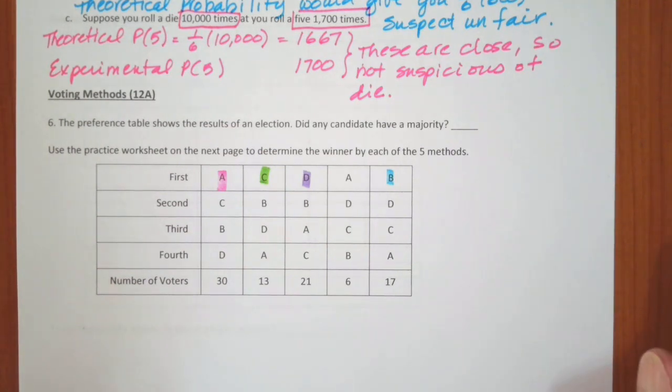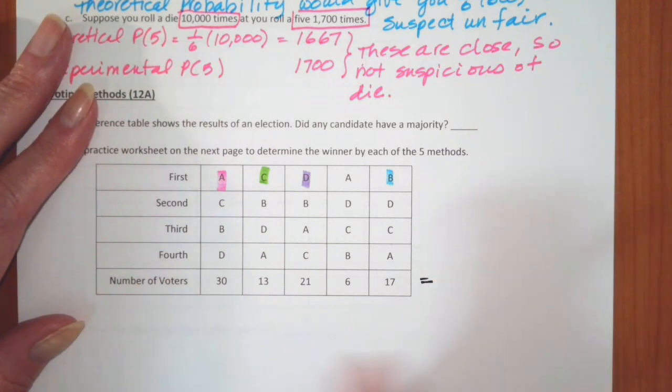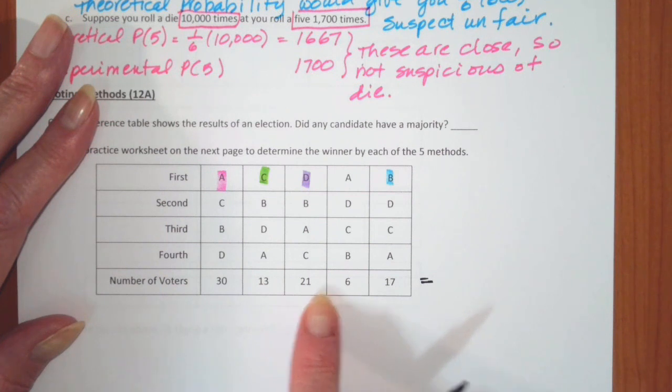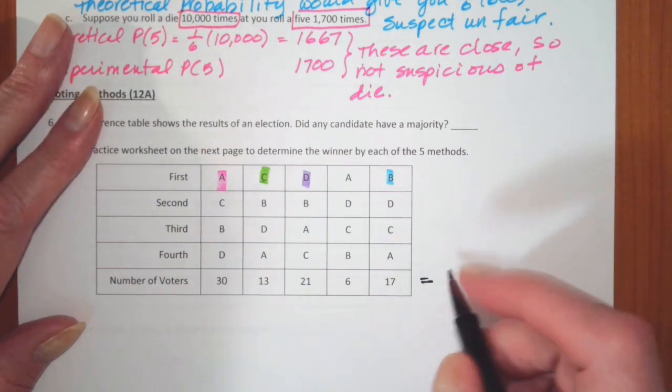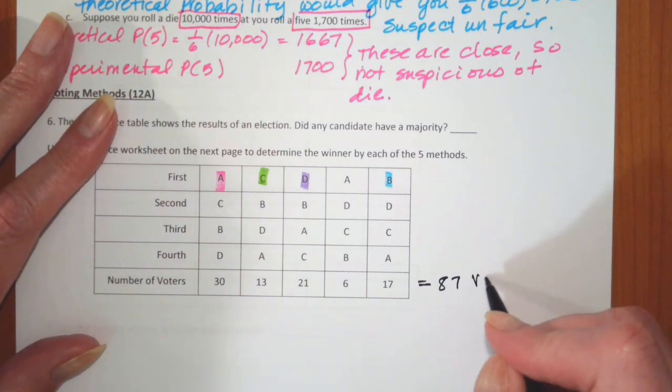Okay, the preference table shows the results of an election. Did any candidate have a majority? Okay, well, the first thing I have to do is find out how many there are. That's 43, 64, 70, 87. So there are a total of 87 voters.